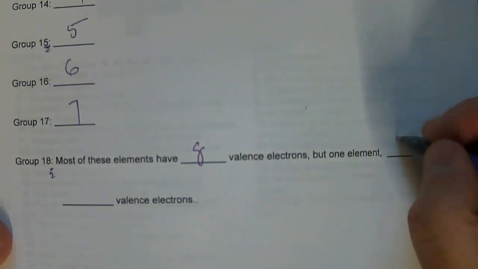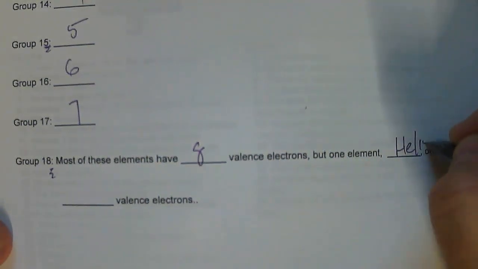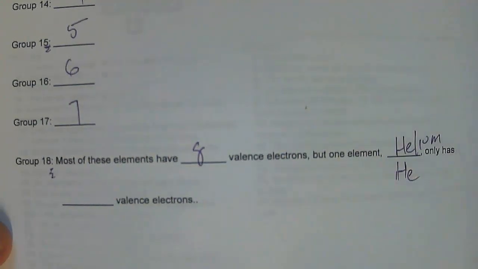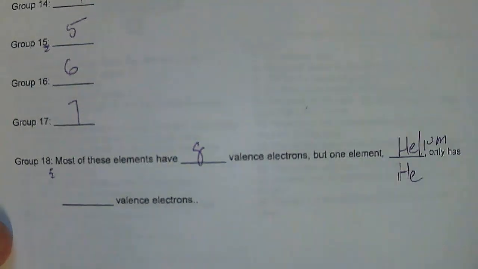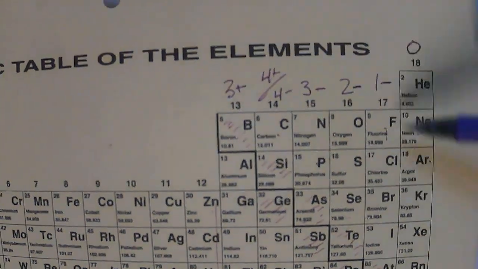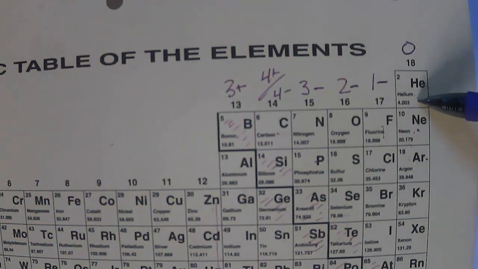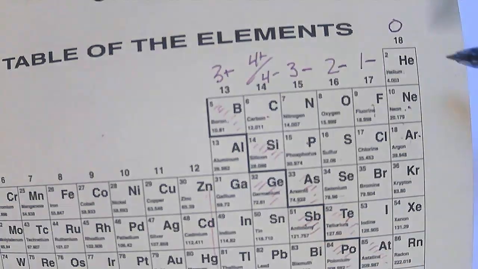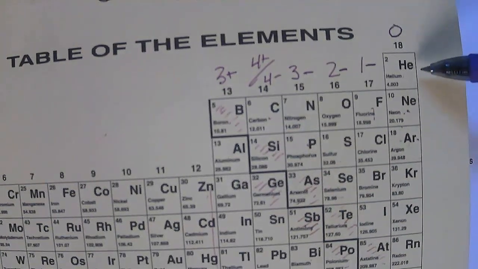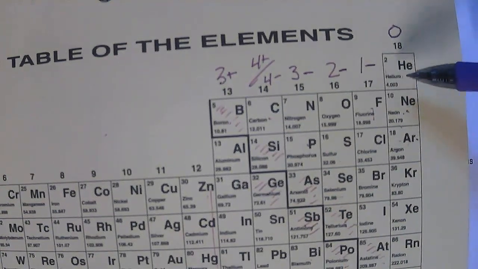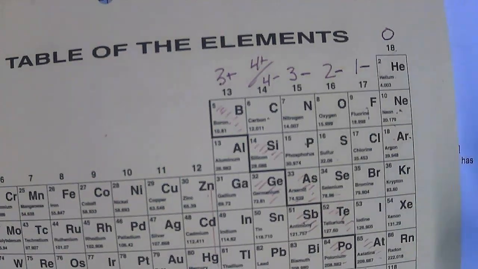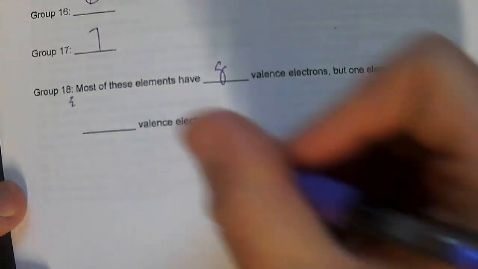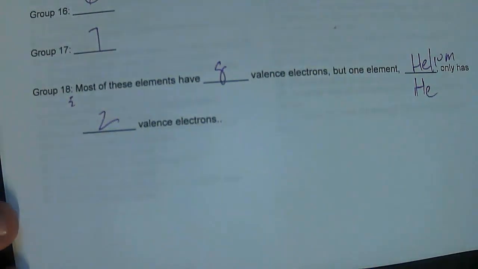But one element, helium, or if you just put He there, that's fine, only has, and we'll look at helium. Helium's all the way up here. Remember, because it's in the first period, or the first energy level, helium's electrons, there's 2, is as many as it can have. That completes its valence. So helium only has 2 valence electrons.